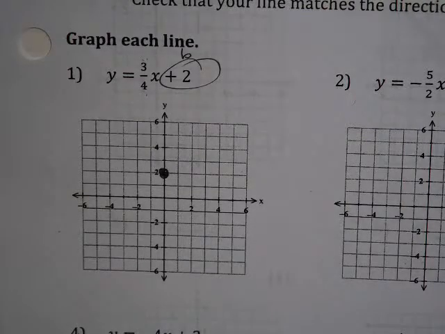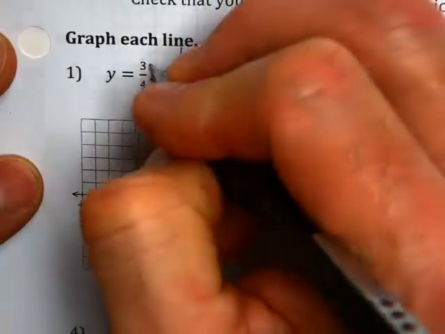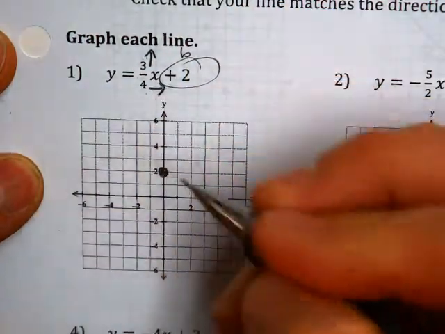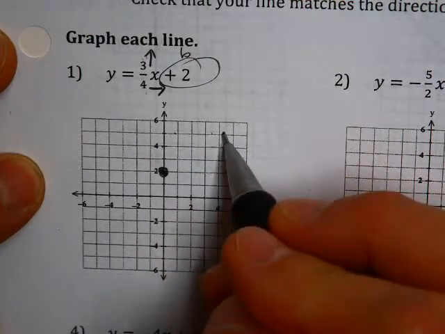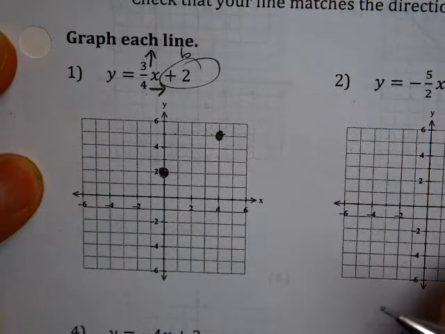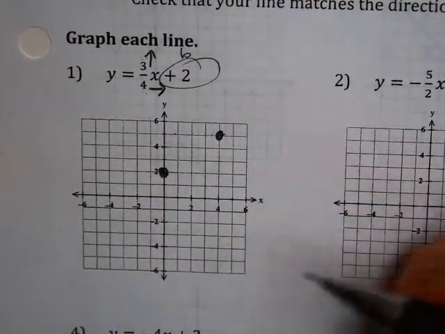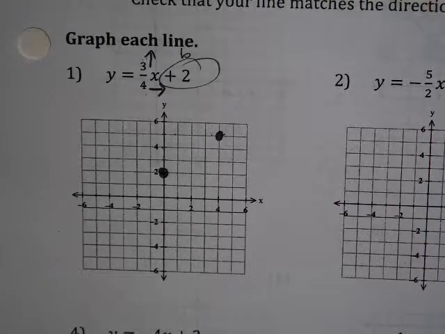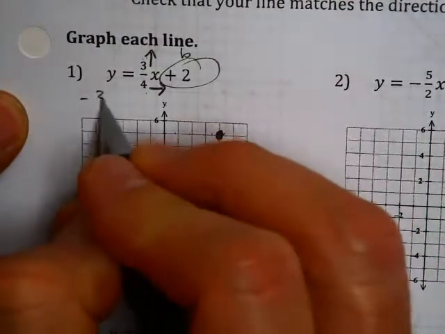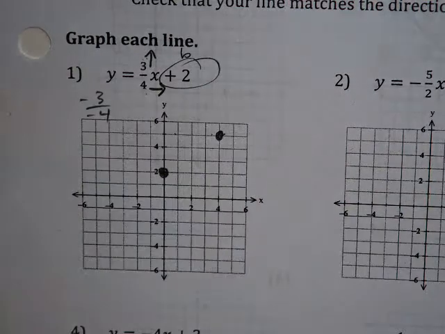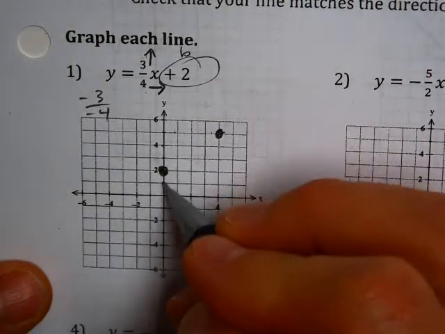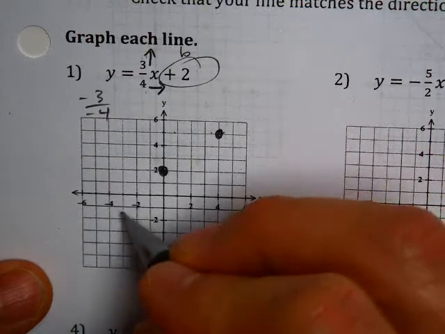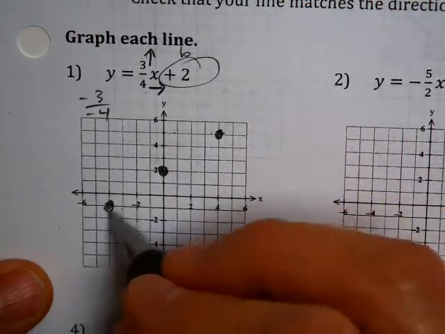Now, this gives us directions on how to get to the next one. It's a positive slope. The rise and the run are up and to the right. So I'm going to go up 3 and over 4. And I can take that backwards. Positive 3/4 is the same as negative 3 over negative 4. This is why we don't make fractions that are negative double negatives, because what's a negative divided by a negative? Positive, right? And it shows up here. If I go down 3 and back 4, I'm still in line, right?